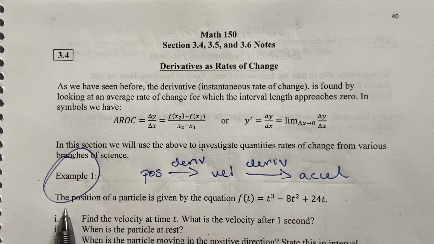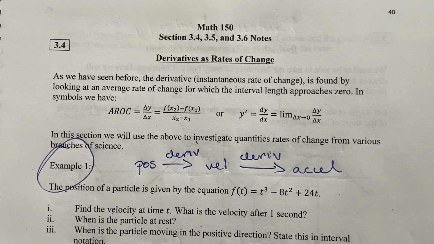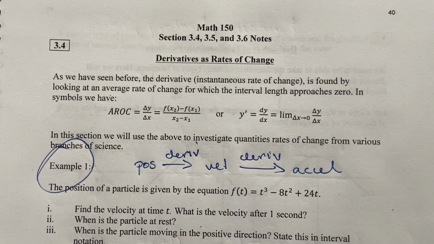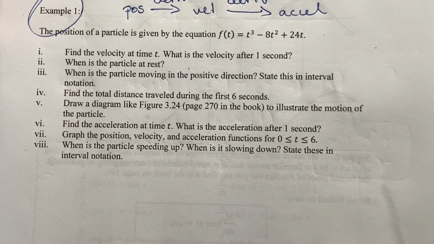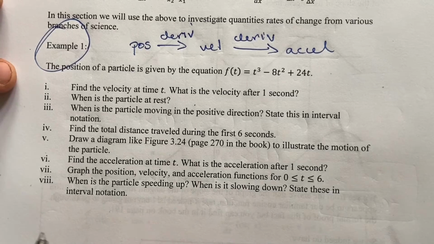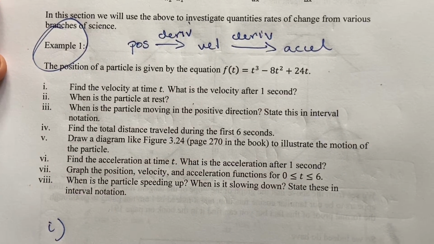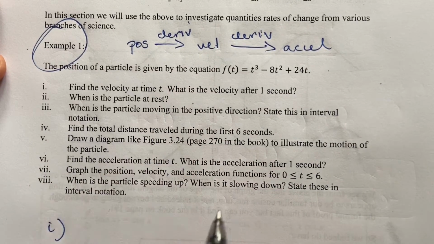So it says the position of a particle is given by this equation. It's this cubic equation involving t. Part 1 says find the velocity at time t. What is the velocity after 1 second?